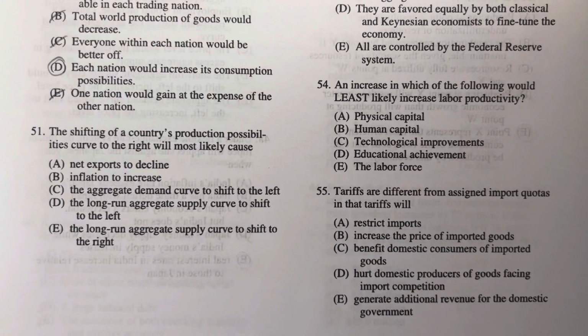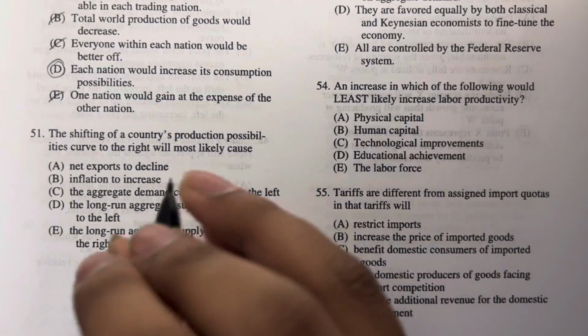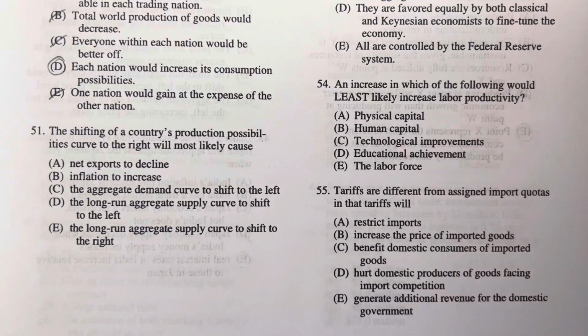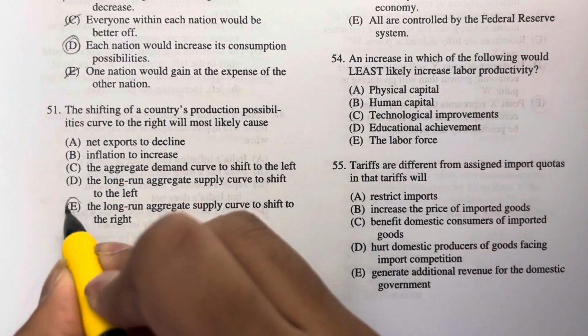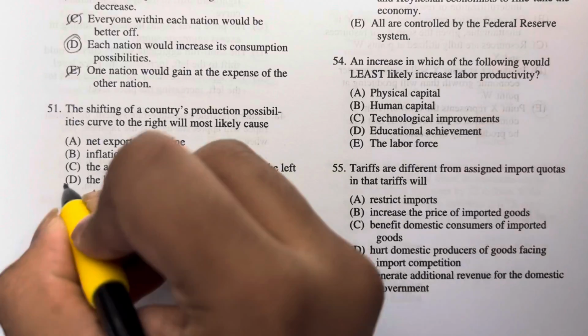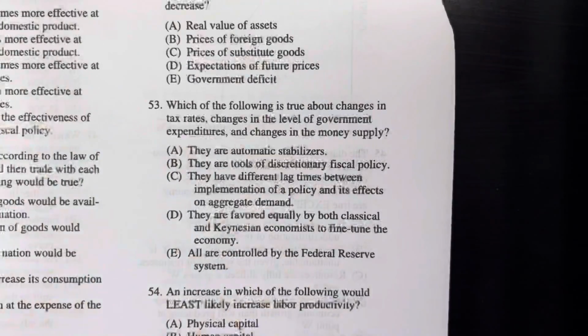All right, let's finish strong for this test. So let's go. The shifting of a country's production possibilities curve to the right will most likely cause LRAS to shift to the right. That's what the PPC is. So should be E.